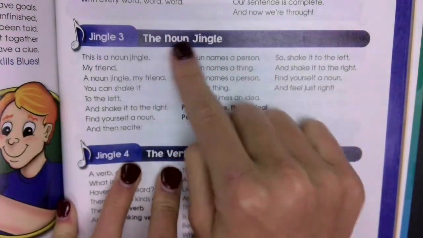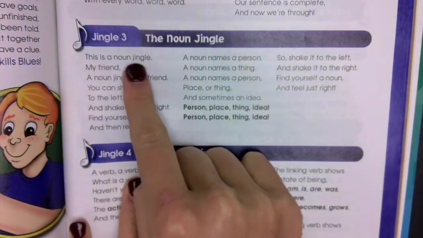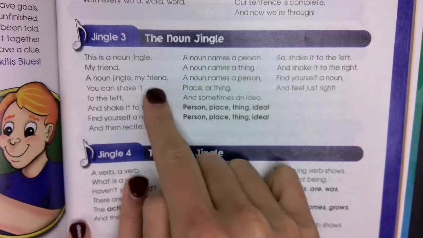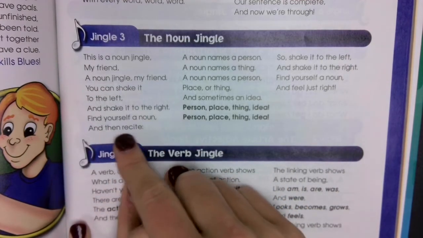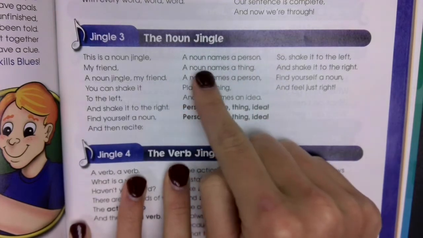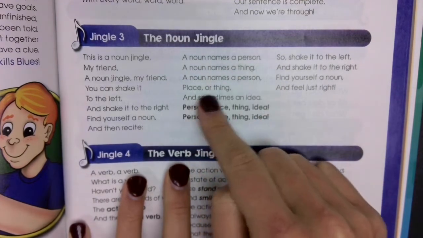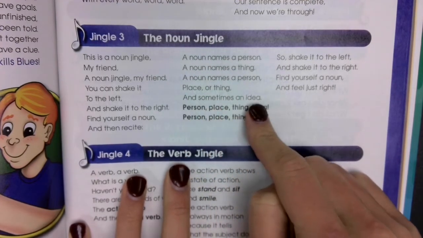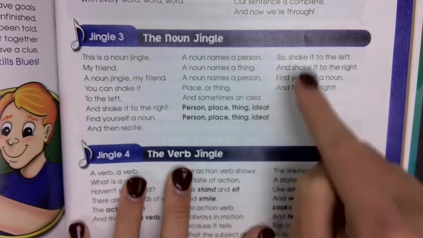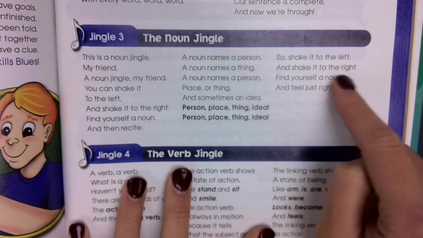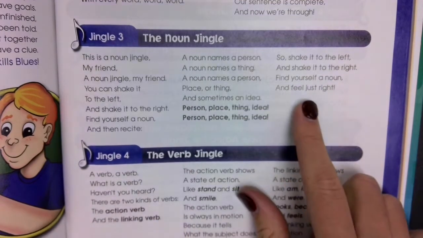Jingle 3, the noun jingle. This is a noun jingle, my friend. You can shake it to the left and shake it to the right. Find yourself a noun and then recite. A noun names a person, a noun names a thing, a noun names a person, place, or thing, and sometimes an idea. Person, place, thing, idea. So shake it to the left and shake it to the right. Find yourself a noun and feel just right.